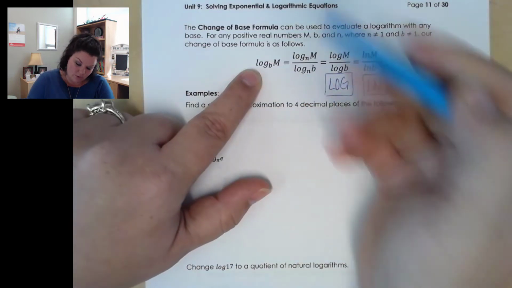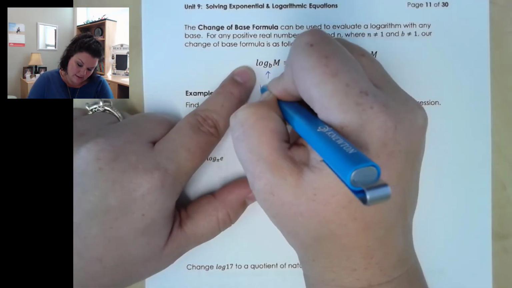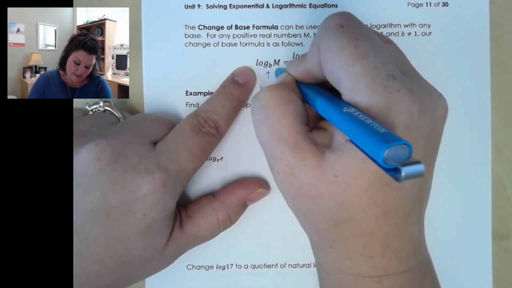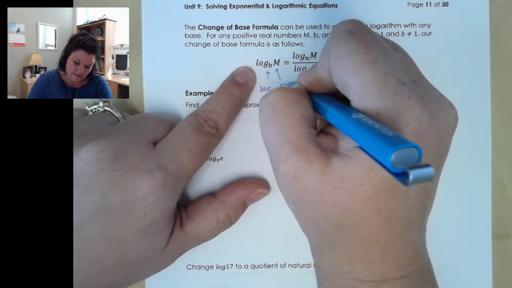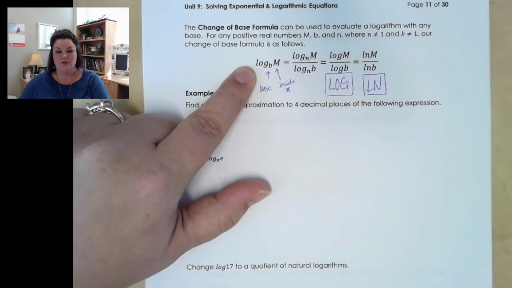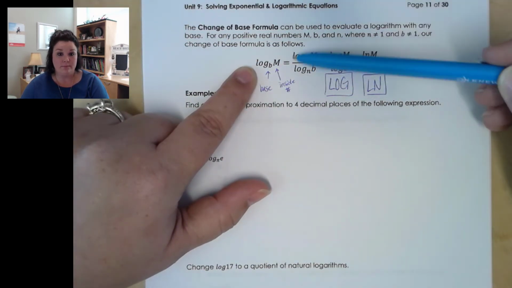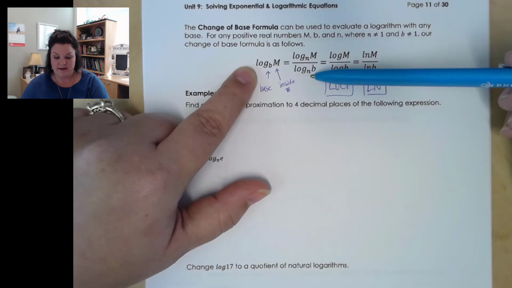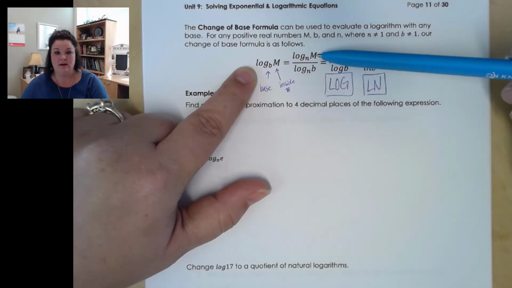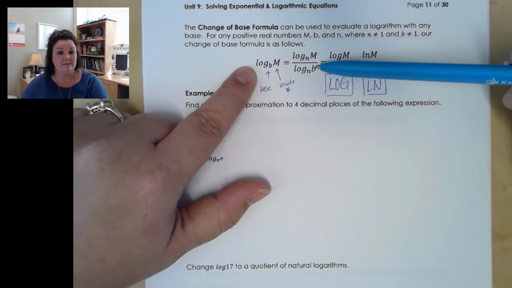Okay, so this is the original base, and this, I'm going to call this the inside number. So to change your base, you change it to whatever new log base you want, and you evaluate that new log base at your inside number, divide it by your new log base of your original base.